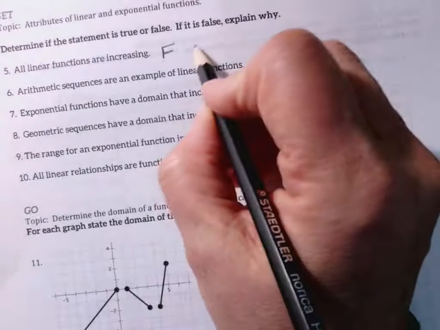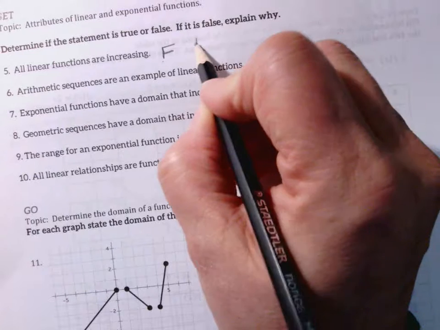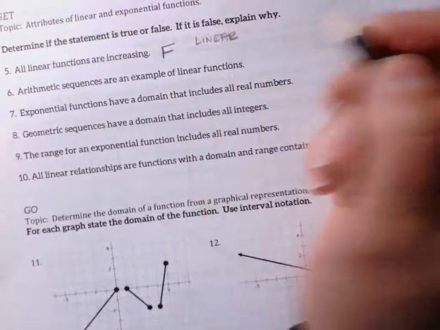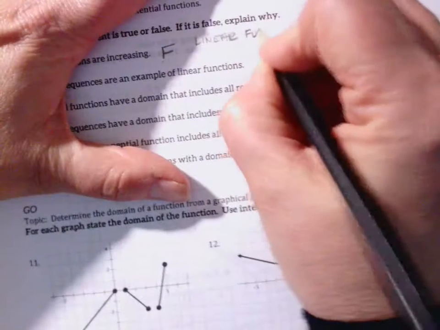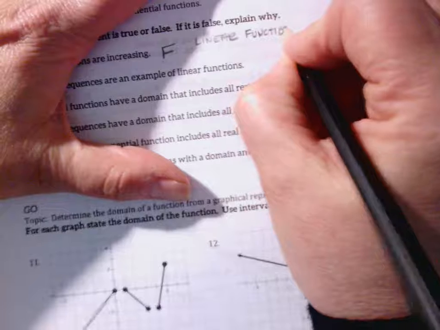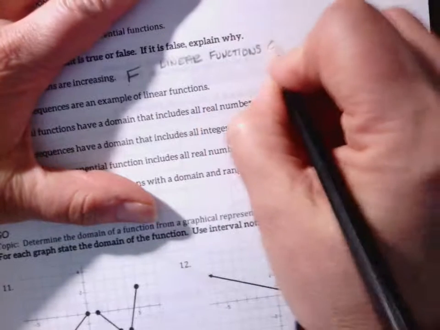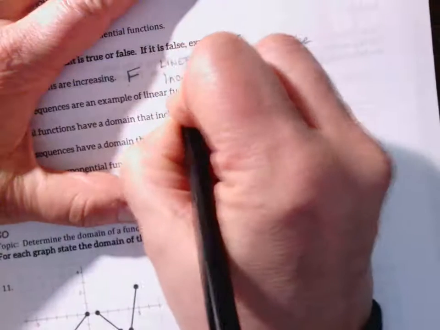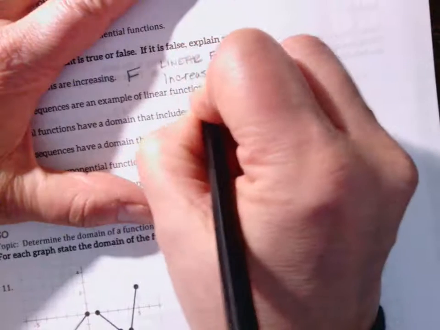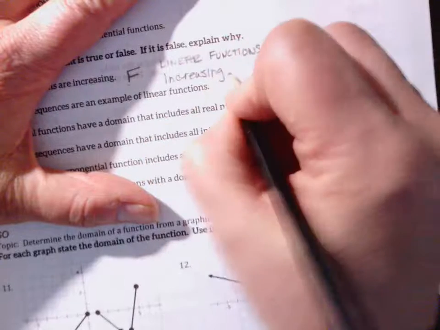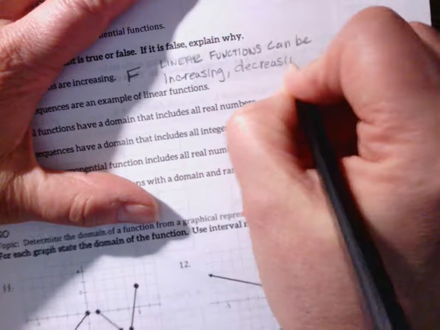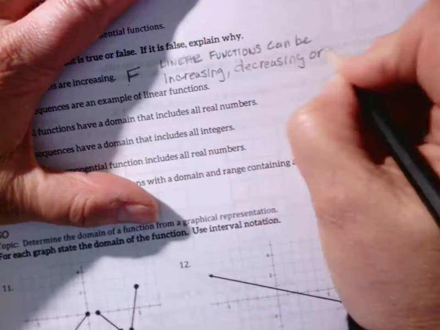And the reason is linear functions can be increasing, decreasing, or constant.